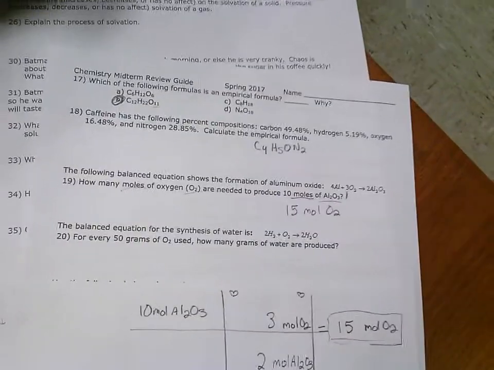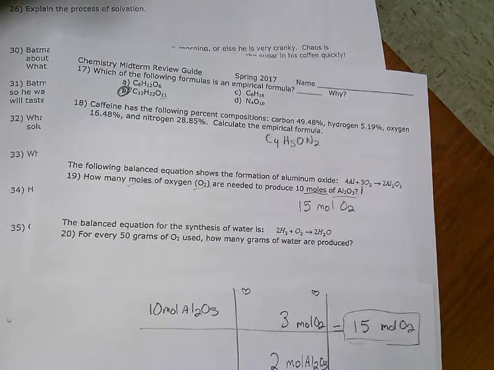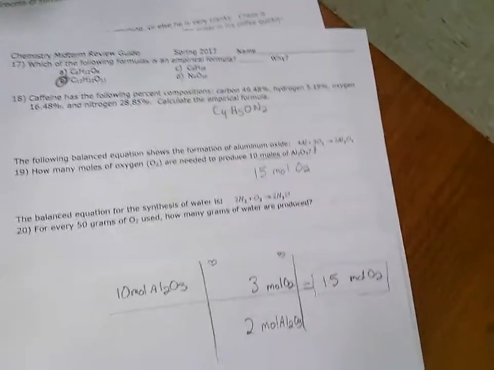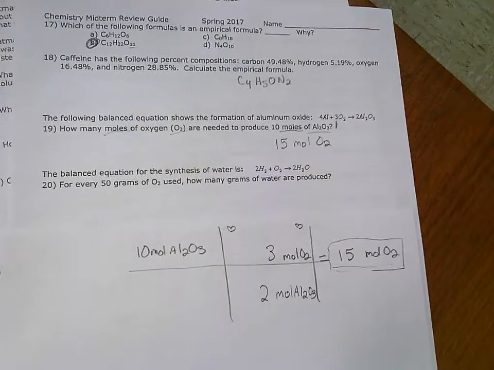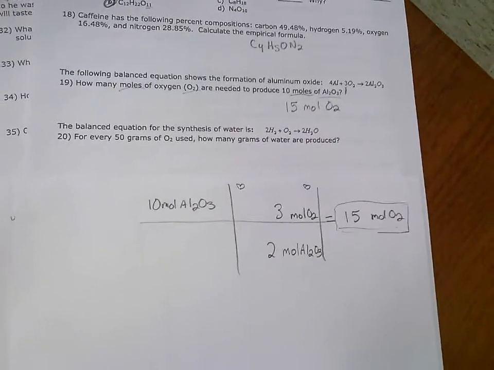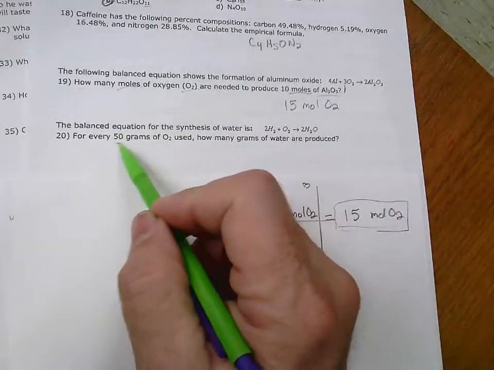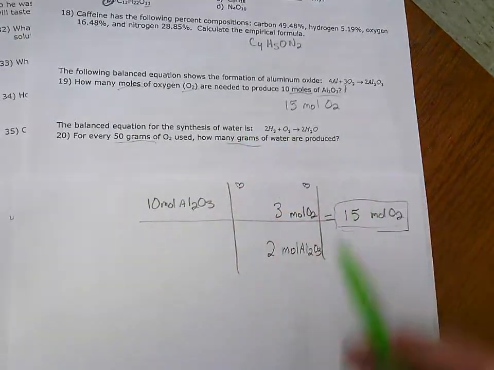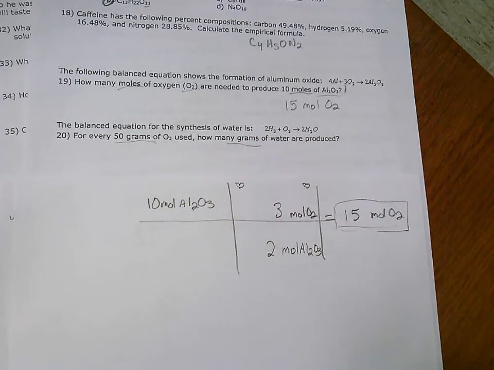Okay, next. And then they're going to give us a grams to grams problem. So that's a 3-boxer, right?